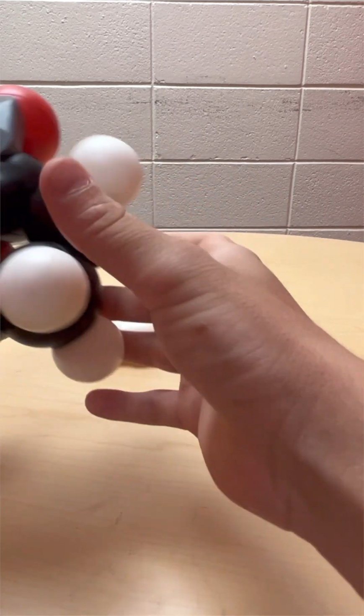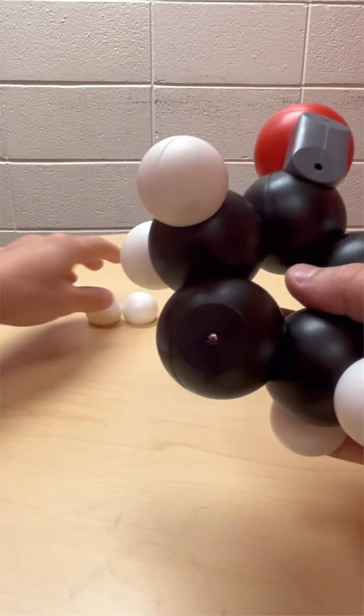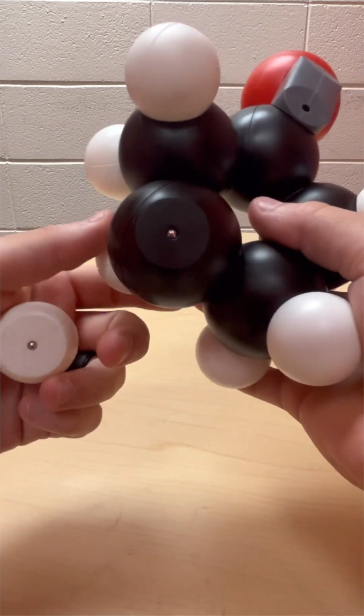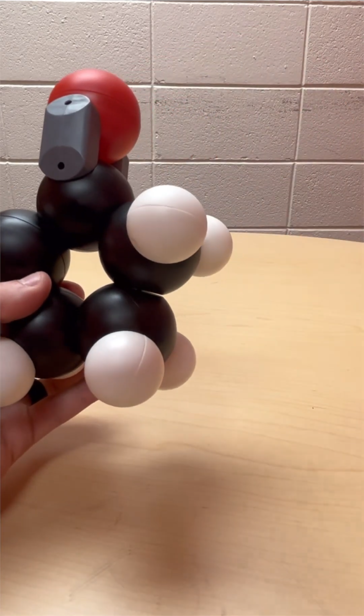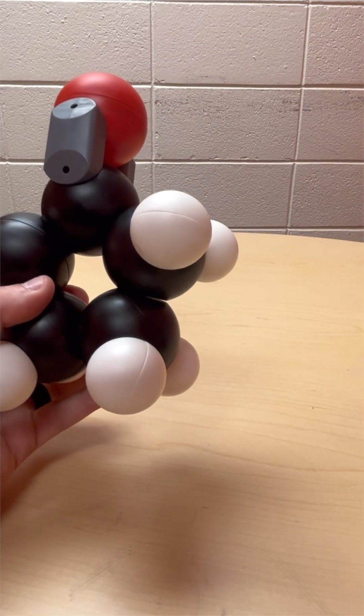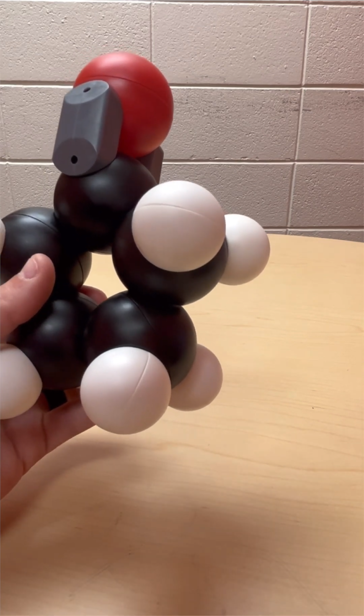And there will be 2 on each one of these 4 carbons, giving us our molecular formula of C5H8O. Alright, this is, like I said, cyclopentanone.